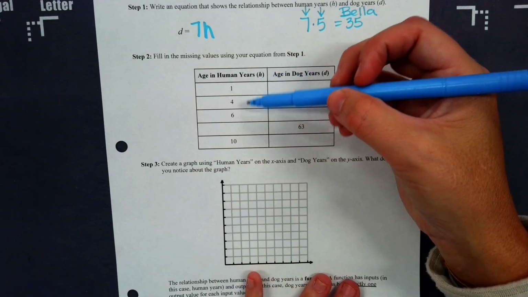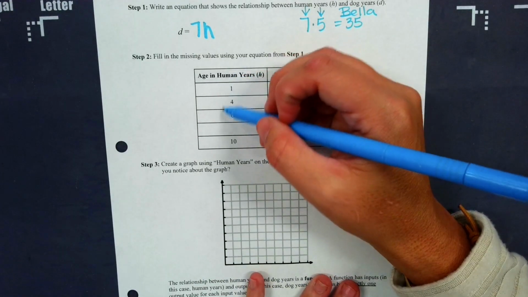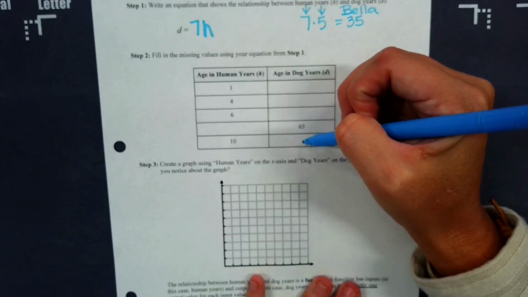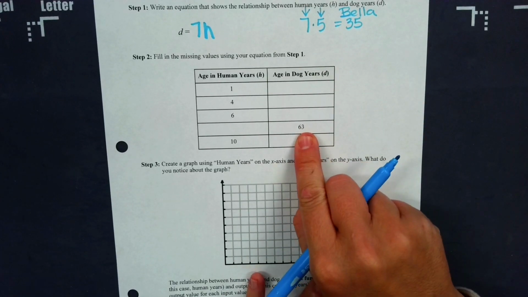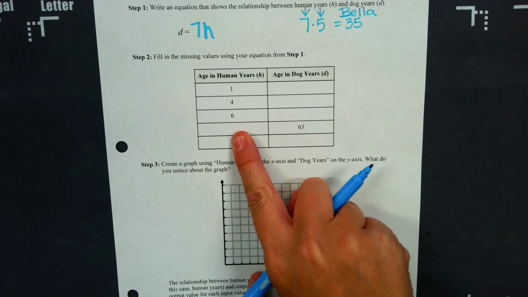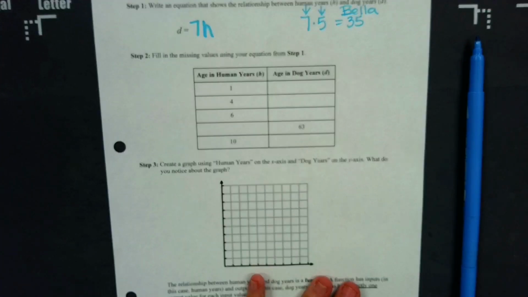All right. So what we're going to do down here is we're going to fill in this chart. These are the human age years. I want to know the dog age. And then this one I have the dog age. How old is it in human years? So we're going to fill this out independently.